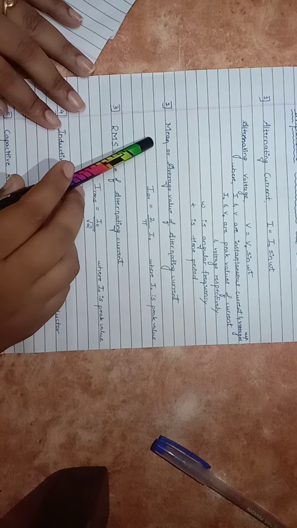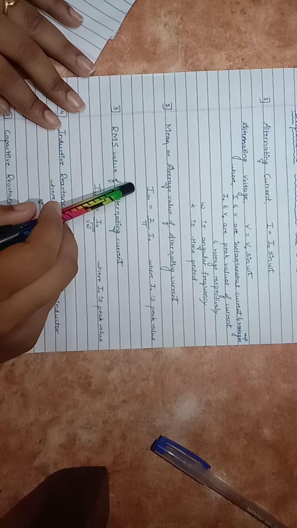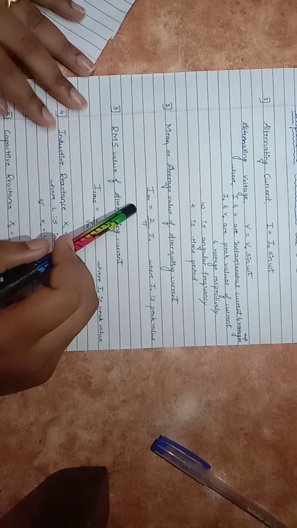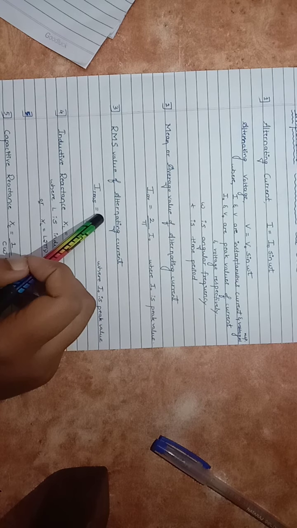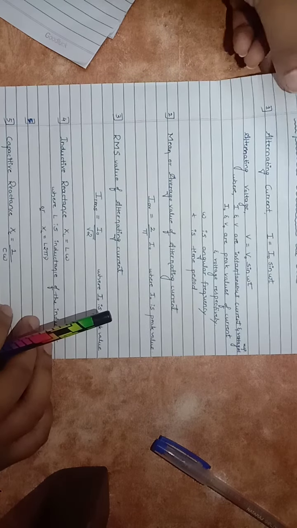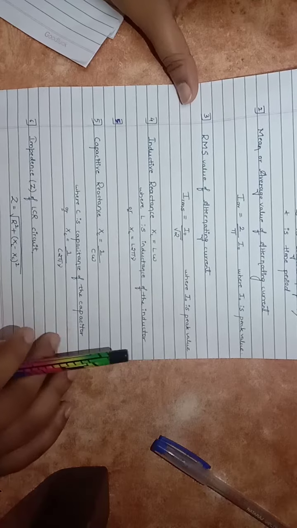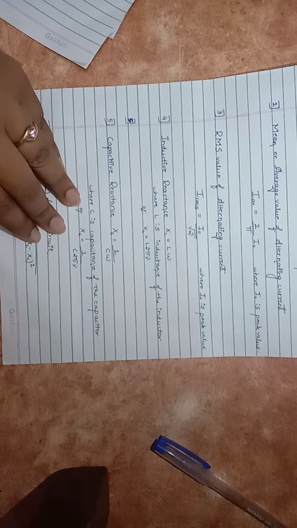Next comes the mean or average value of alternating current, that is I average. I_av is equal to 2 by pi I naught, where I naught is the peak value of current. Then RMS value, inductive reactance, capacitive reactance, impedance. I'll send this list to you, don't worry about that.